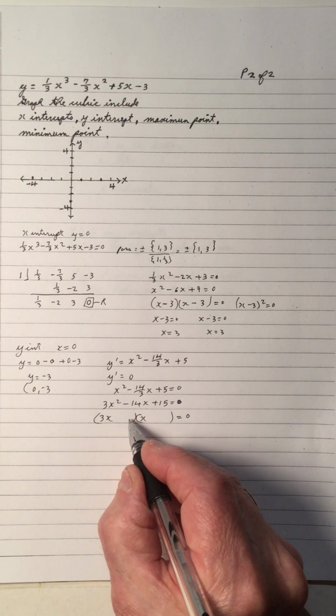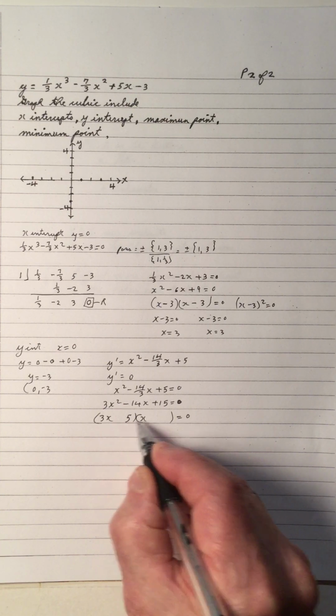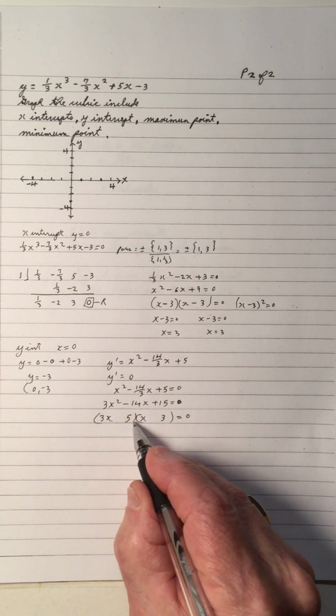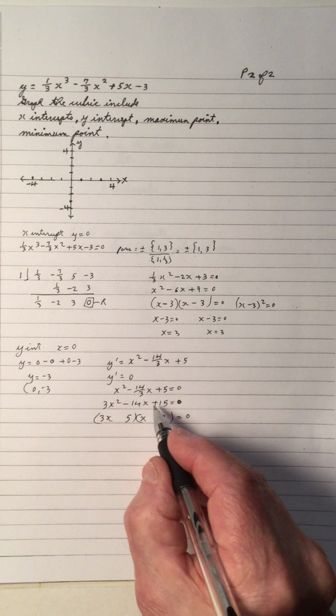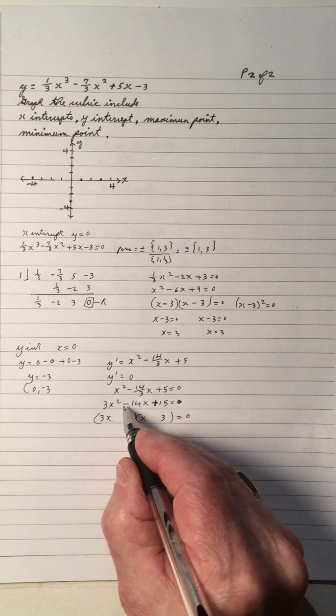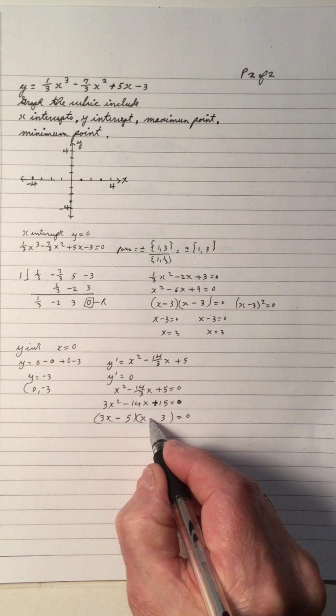Nope. So we have to put down a 5 and a 3. 5 and 9 is 14. Because the product is positive and the sum is negative, I have 2 negatives.